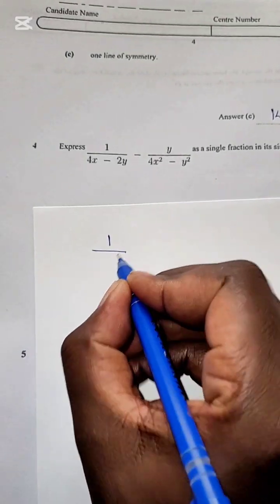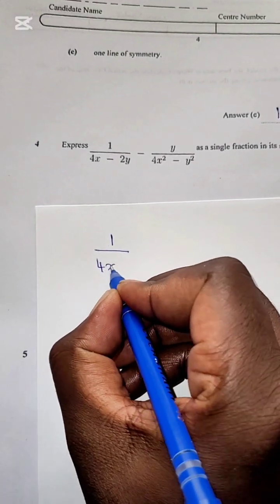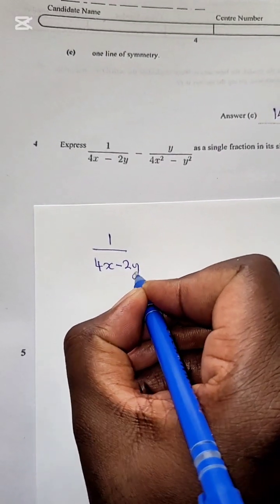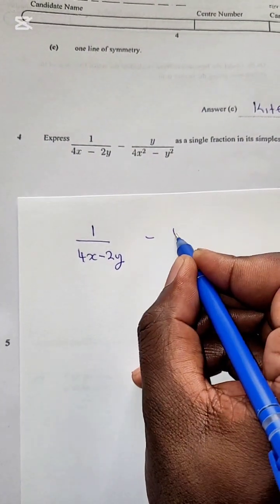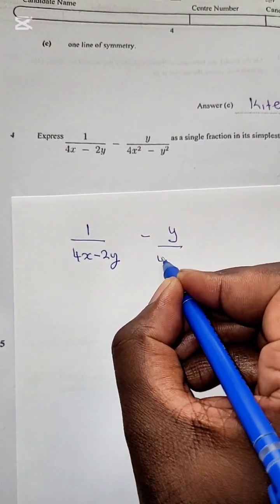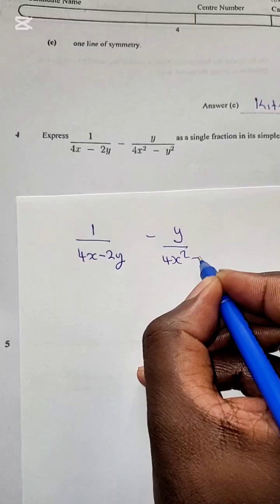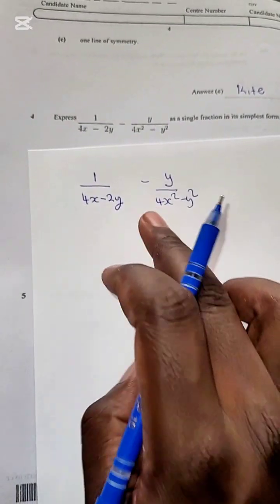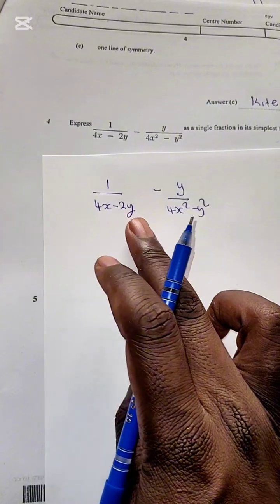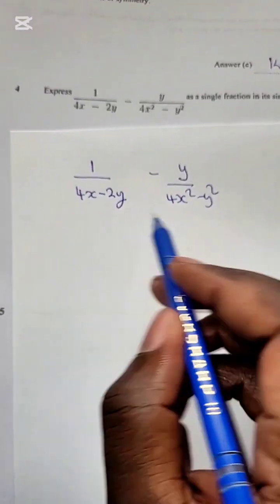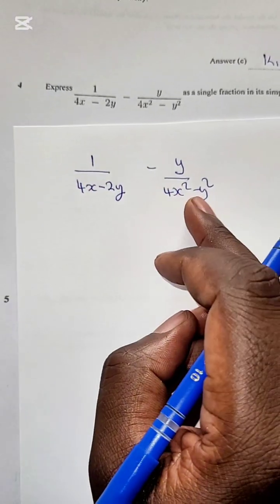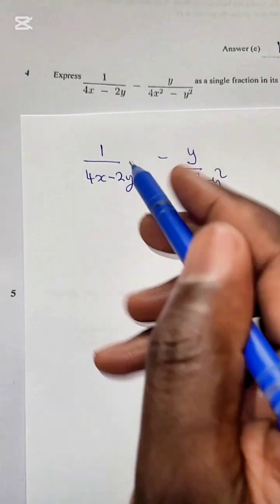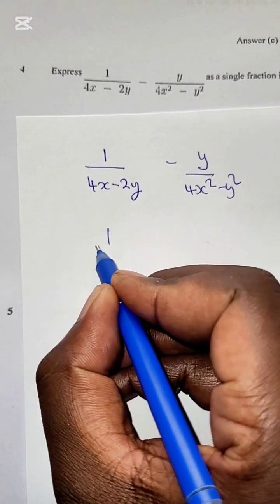Then our next question is express as a single fraction in its lowest term: 1 over 4x minus 2y, then minus y over 4x squared minus y squared, as a fraction in its simplest form. So the first stage right here is to first factorize these denominators. Okay, so let's factorize it first.